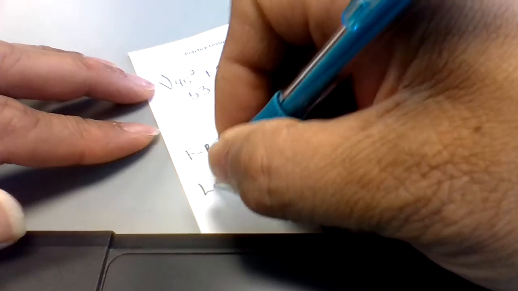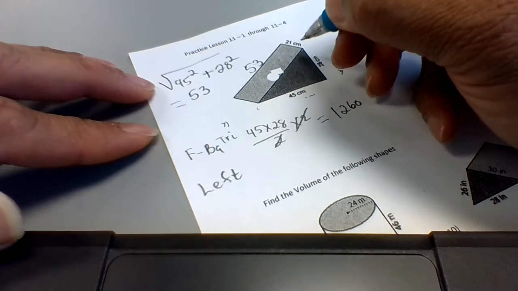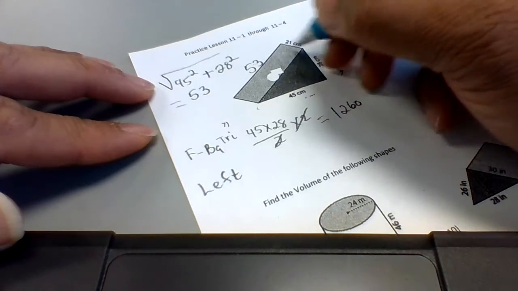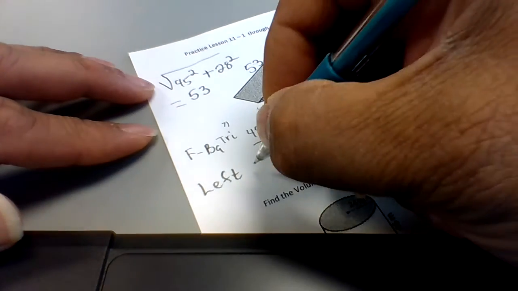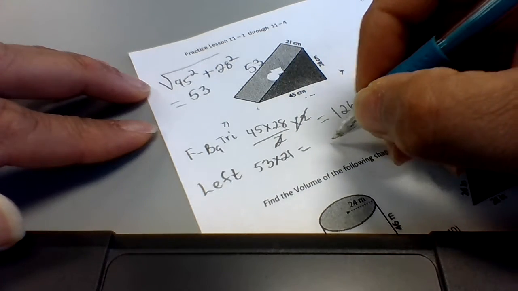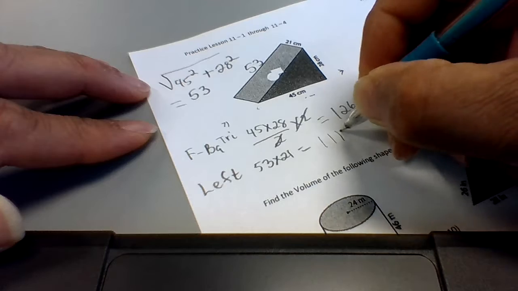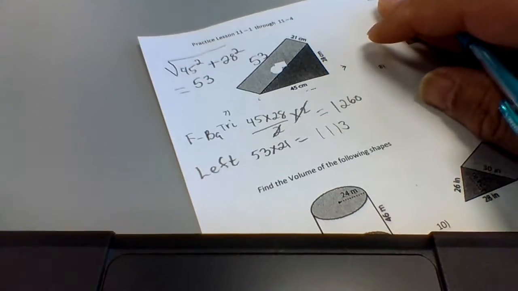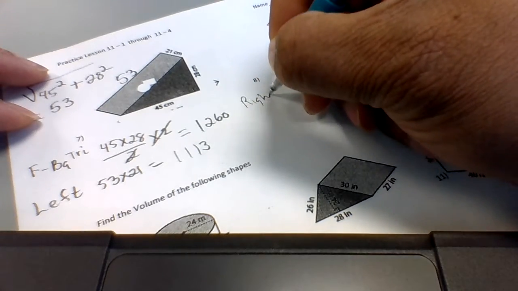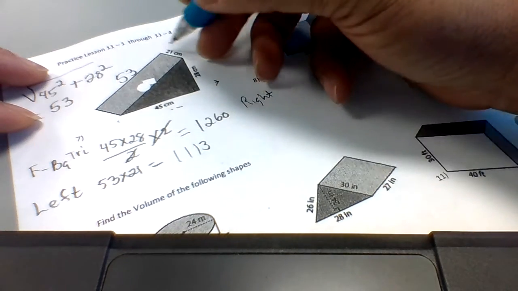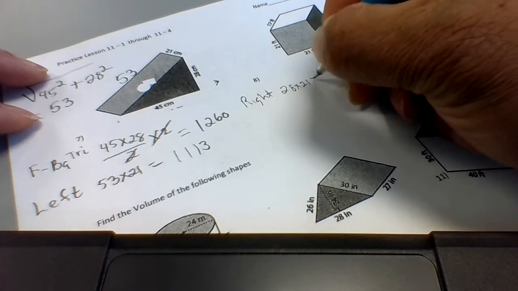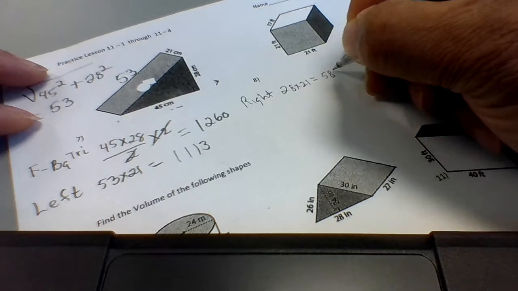Looking at the left side, we have 53 by 21, which is going to give me 1,113. Looking at the right side, it's going to be 28 by 21, and that's going to give me 588.